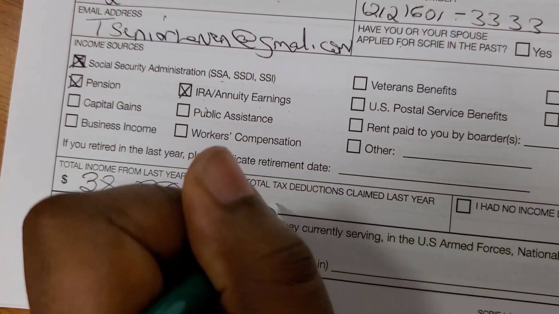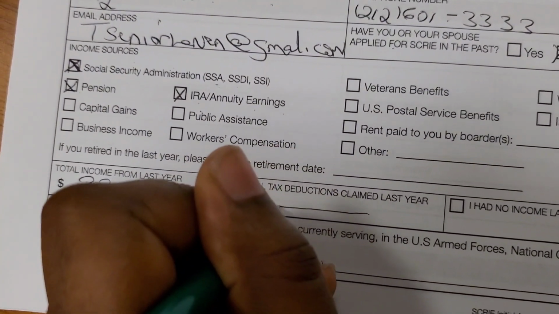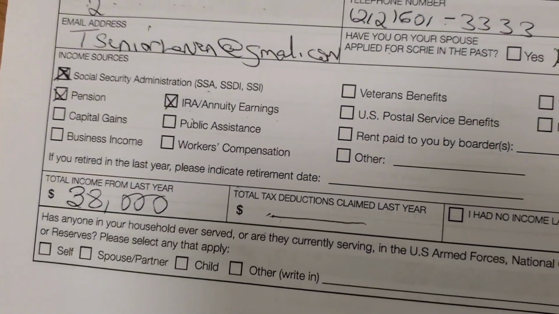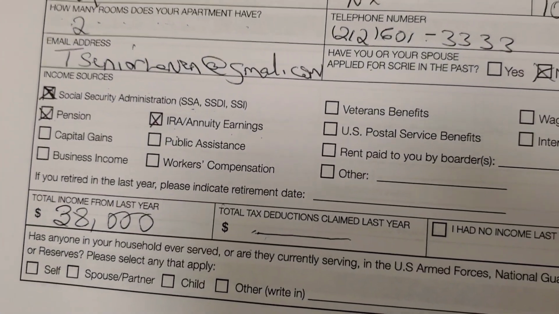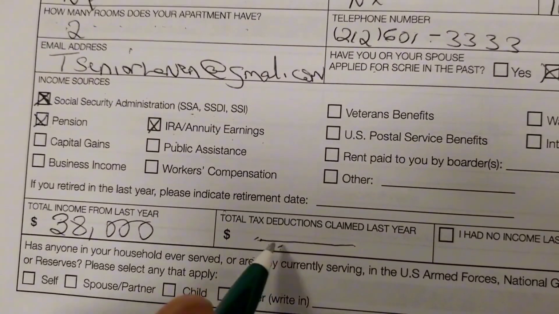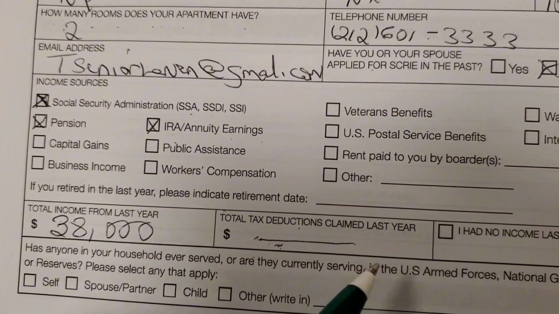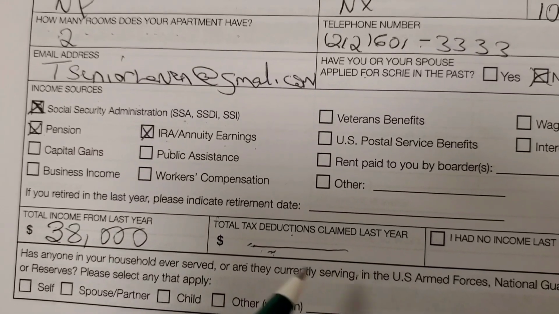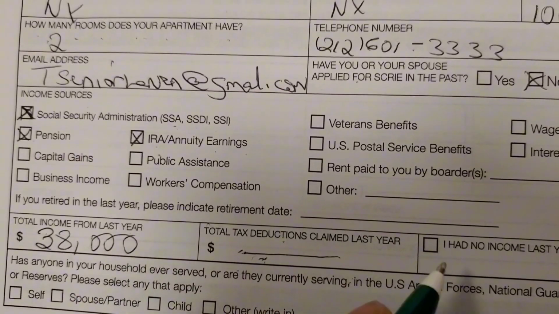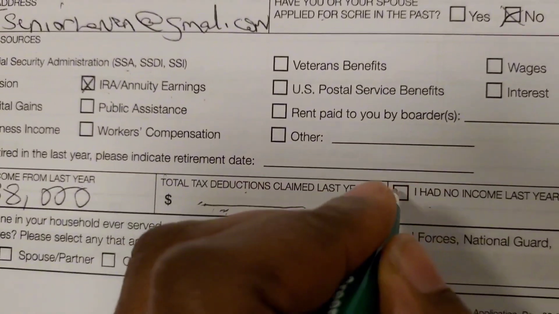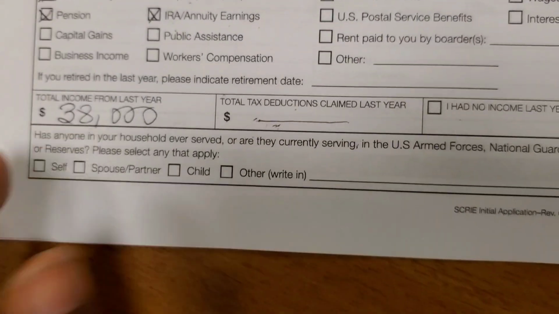You can put this or you can leave it blank. They'll see all this information once you include your taxes that they ask for in the proof of income and so forth. And if you had no income last year, you'll check that box.